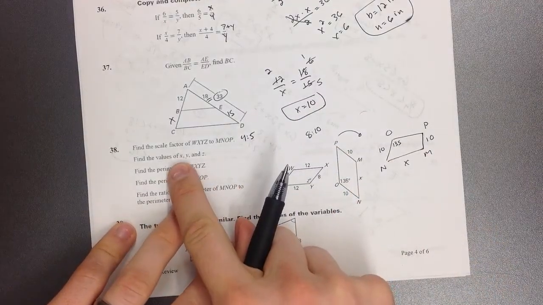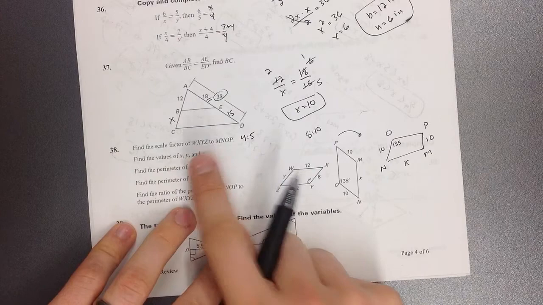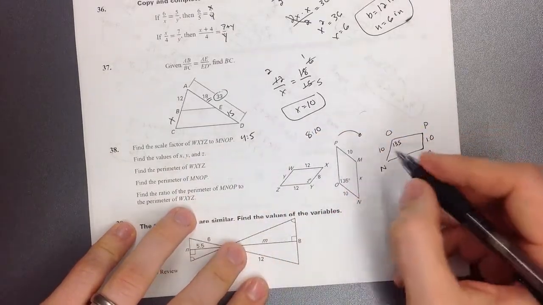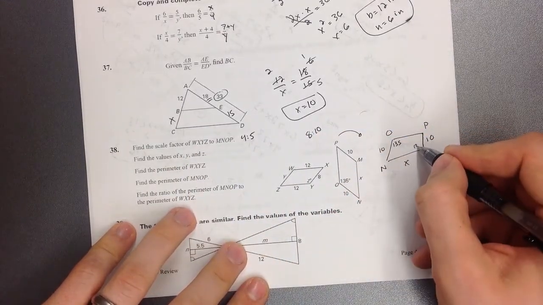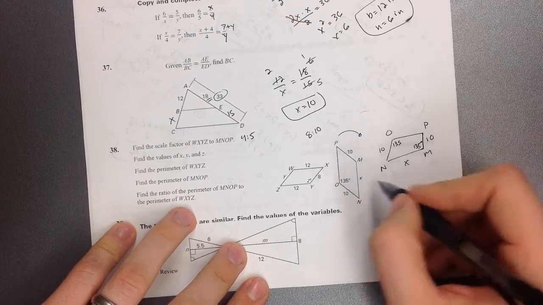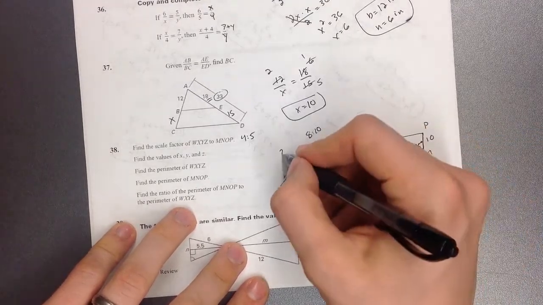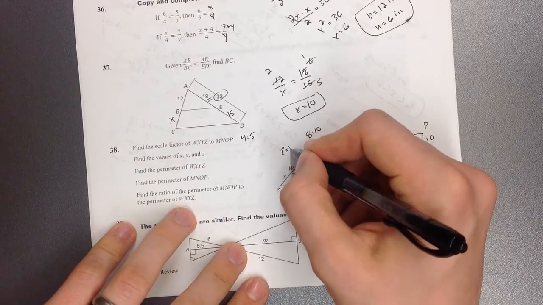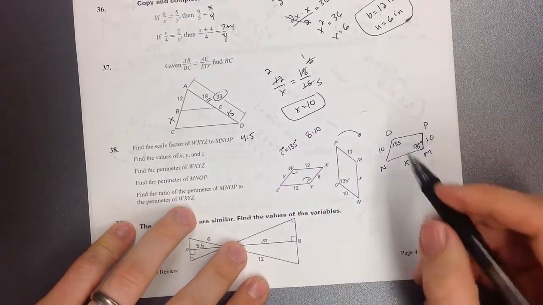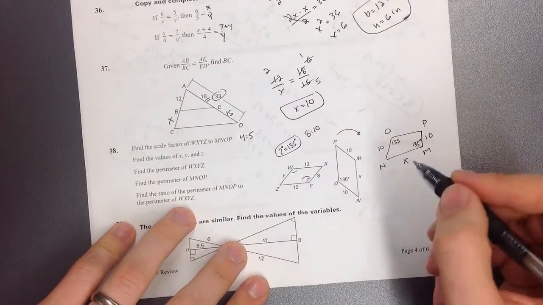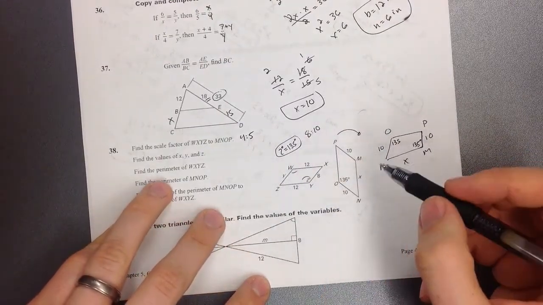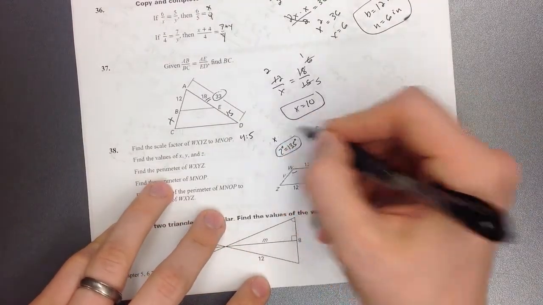Next one. Find the values of x, y, and z. Z is the easiest one. These are both 135. So z is going to also be 135 because our angles are going to be congruent on a similar polygon. The perimeter, I still need x and y.